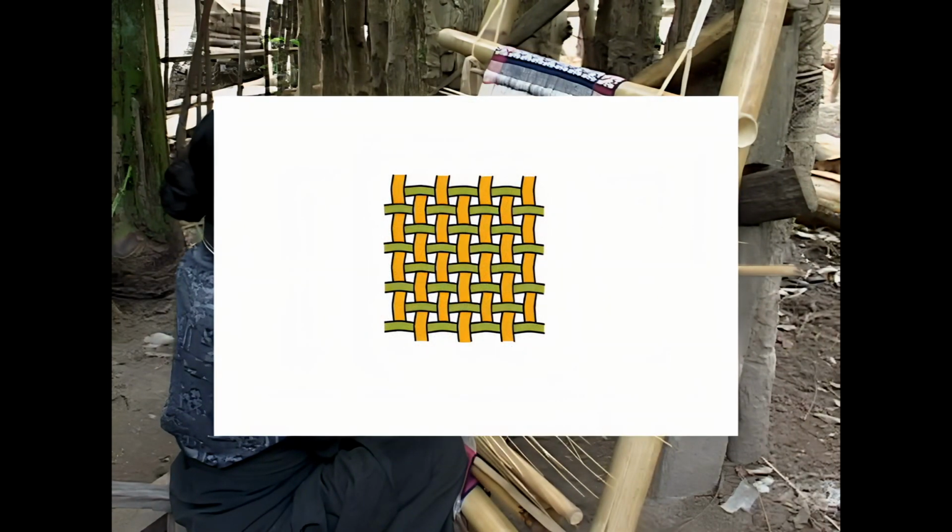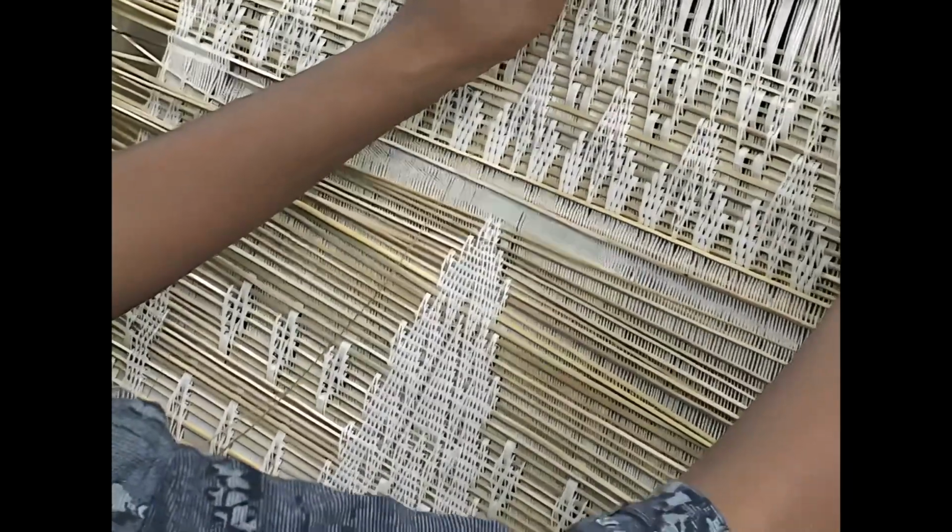In addition to ikat, the Sumbanese utilize the technique of supplementary warp. A second set of warp threads is incorporated into the ground weave. The supplemental yarns run parallel to the warp and lie over the primary warp.